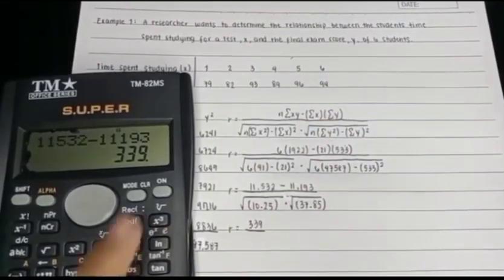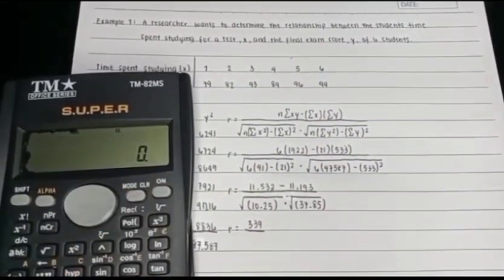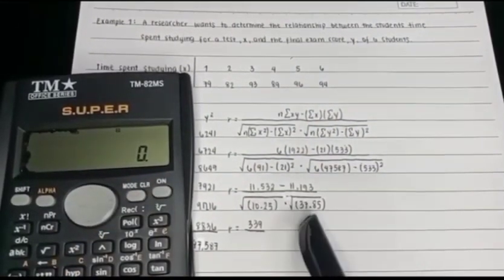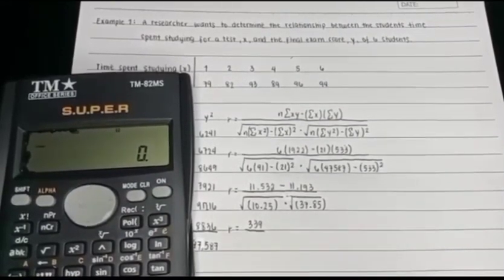Then for the bottom, we just multiply the two: 10.25 times 37.85.